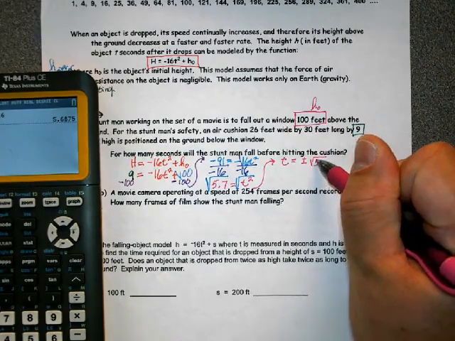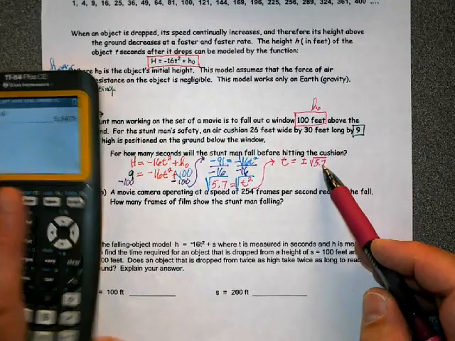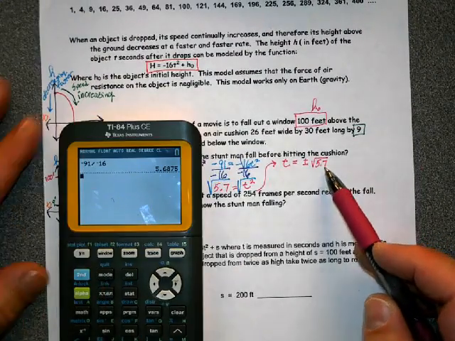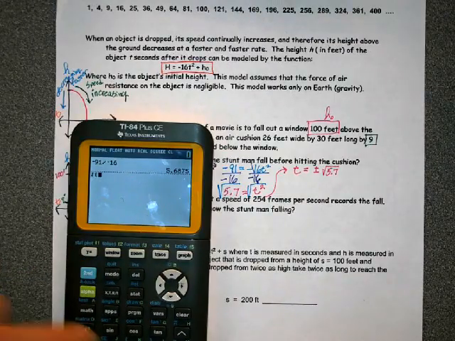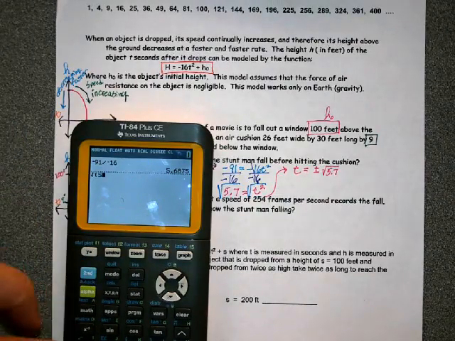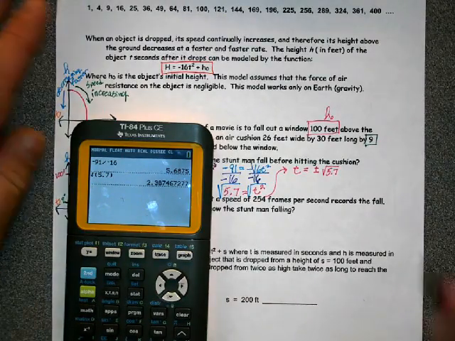Now, since this is a word problem, I'm going to go ahead and get an approximation here. I'm going to get a decimal. So I'm going to take the square root of 5.7, hit enter, and I get t.